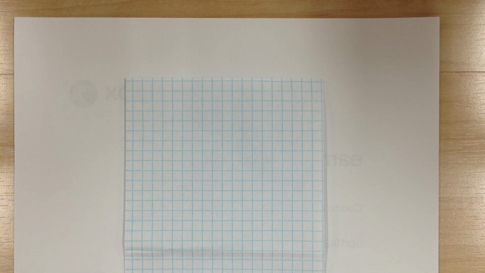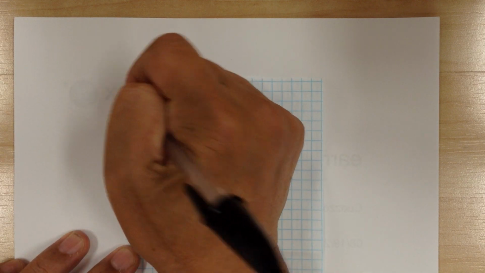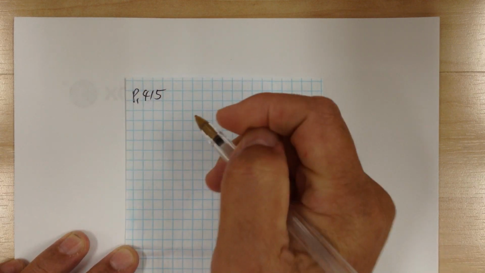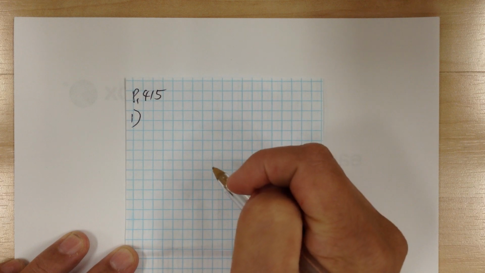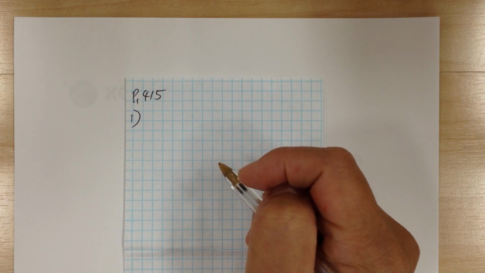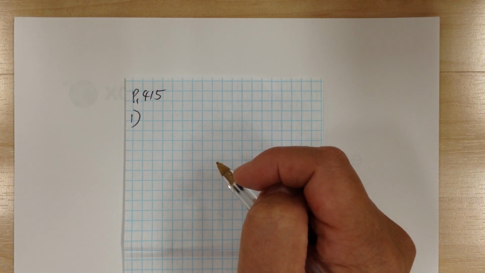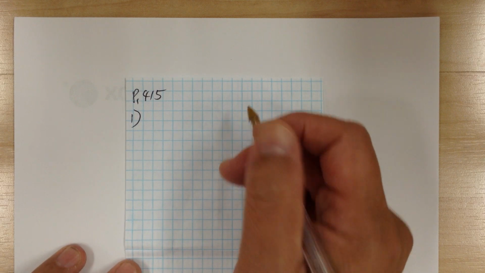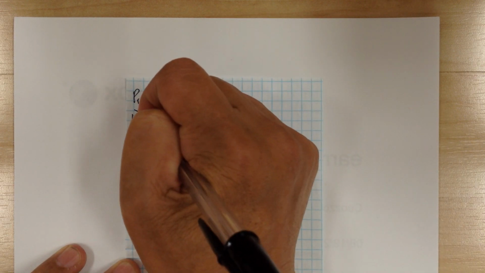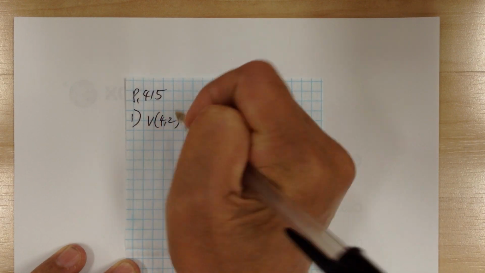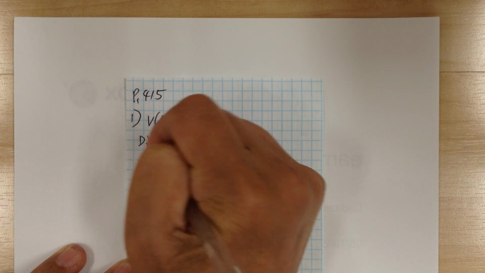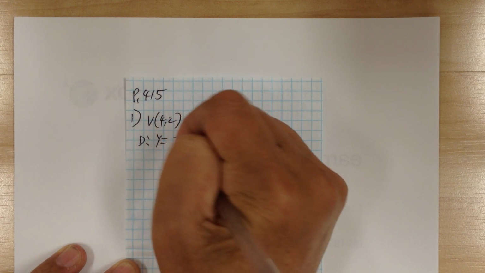Let's go to page 415 and start with number 1. It says in the following exercises, V denotes the vertex of the parabola, F is the focus, and D the directrix. Two of these are given, find the third. For the first one, the vertex is (4, 2) and the directrix is y equal to -3.